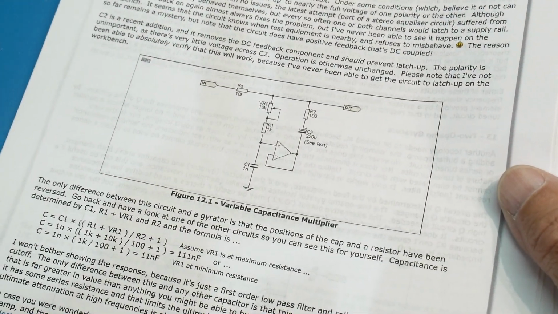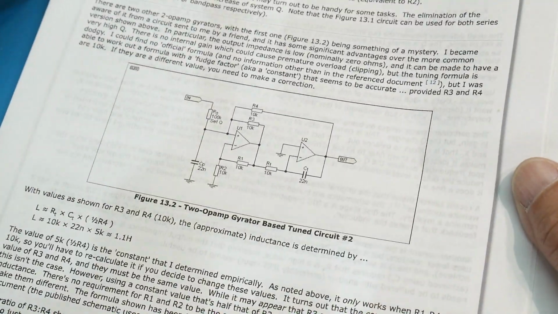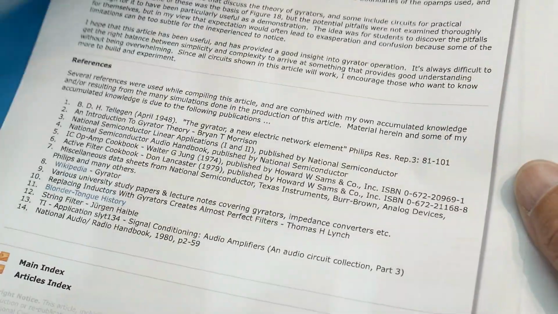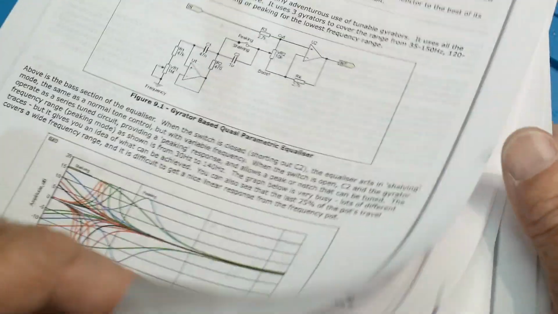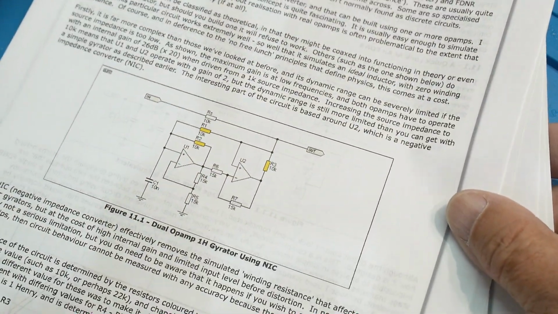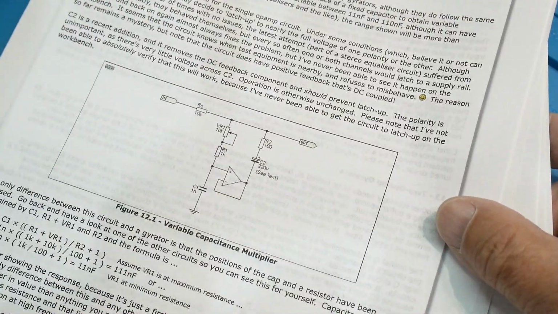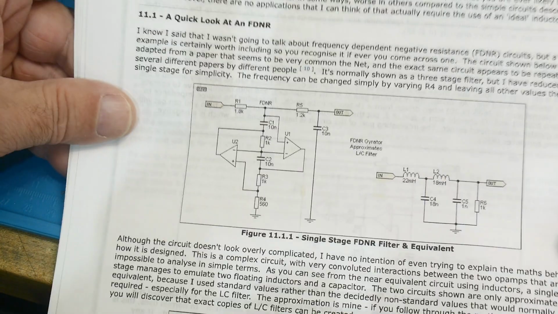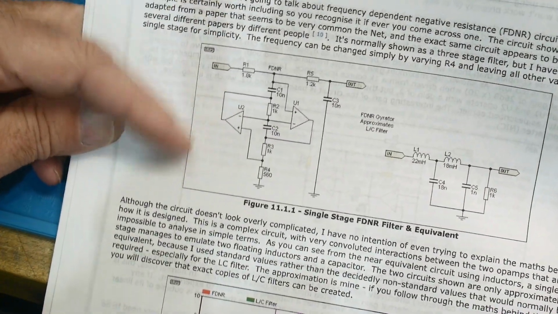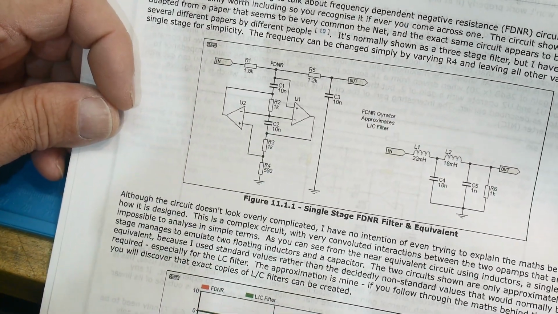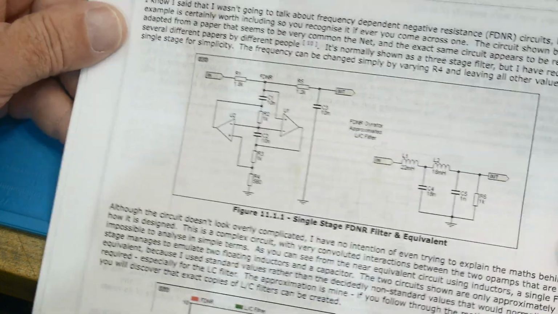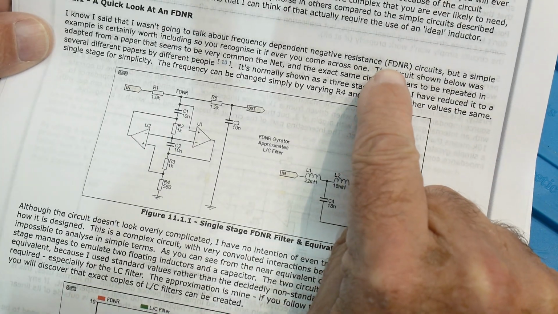Anyway, they have a whole bunch of things in here. And let's see, where was it, here it is. They also do one of these filters here, which they call a frequency-dependent negative resistance filter, FDNR.